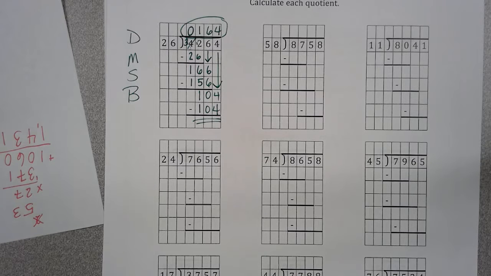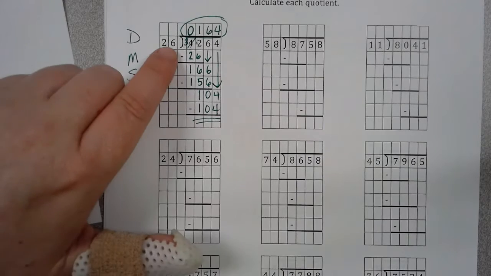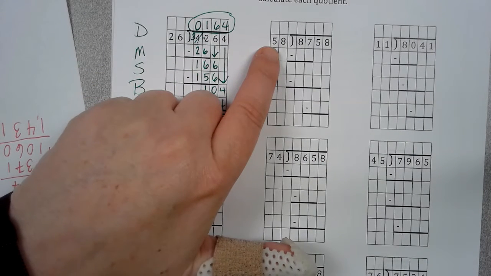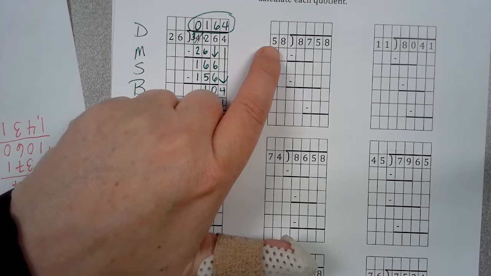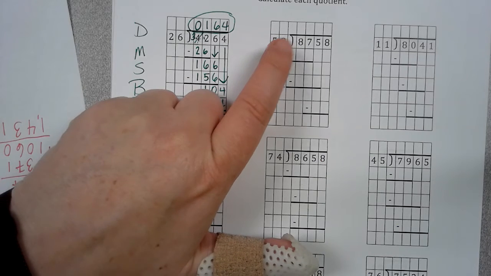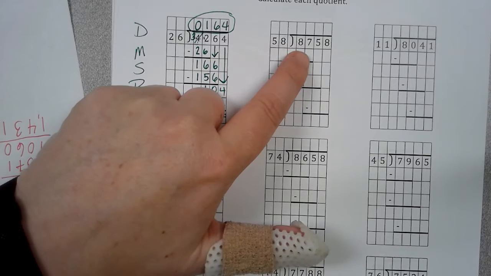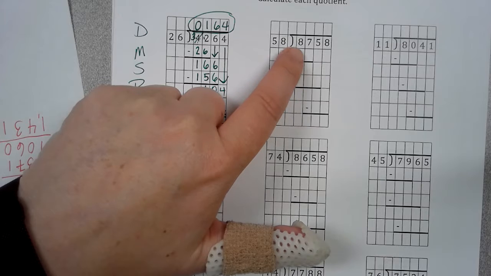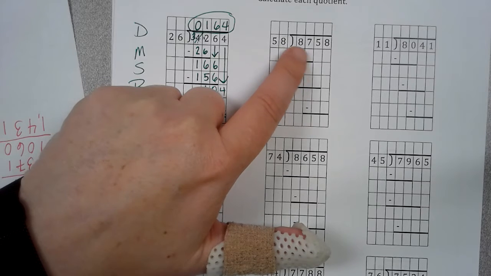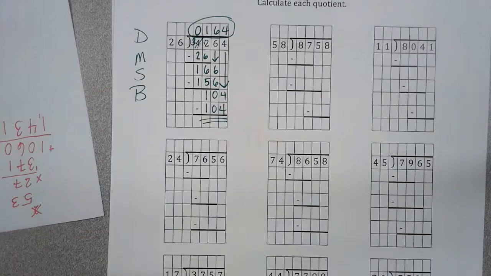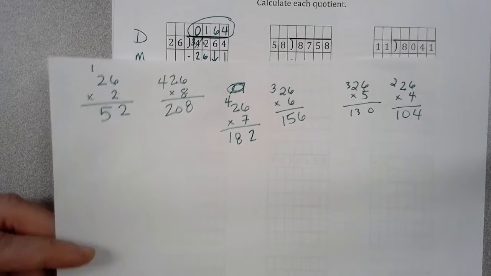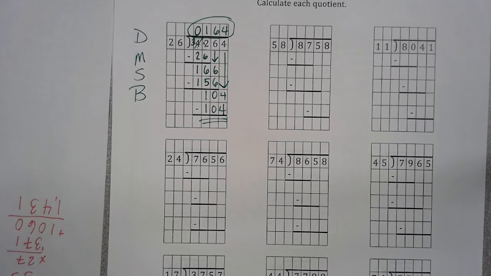Now, what happens when I have numbers like this, 26, or even this one, 58? 58 is awfully close to 60. So almost in my head, I go ahead and say, okay, how many times will 6 go into 87? That's how I work that. It also helps me prevent from doing this so many times. But we need to get it in our head that all we have to do is break the division question apart, and we can work it.